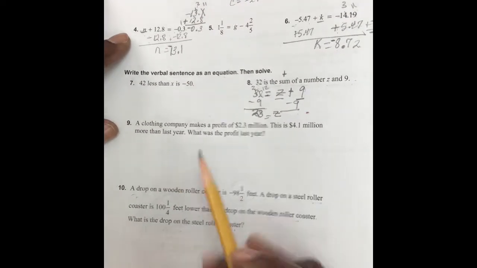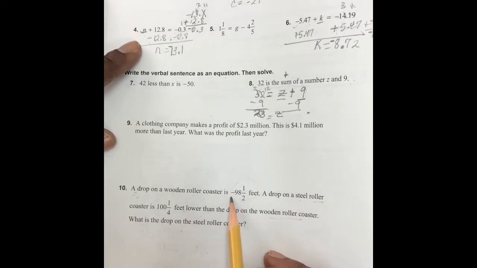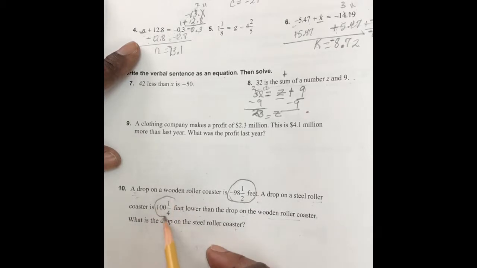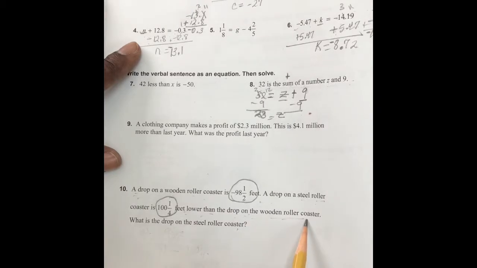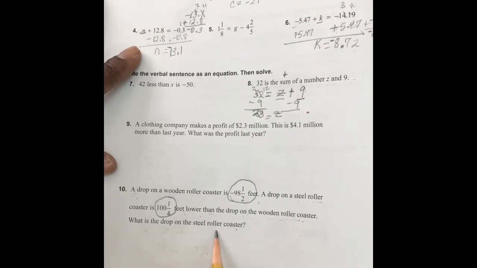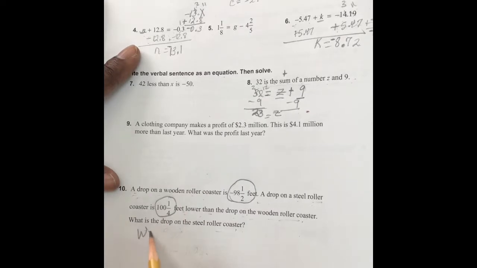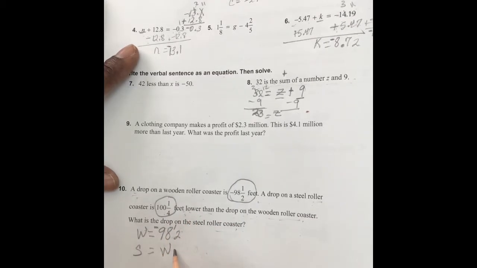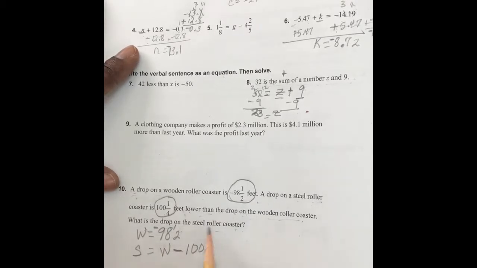All right, number 10. A drop on a wooden roller coaster is negative 98 and 1/2 feet. A drop on a steel roller coaster is 101 and 1/4 feet lower than the drop on the wooden roller coaster. Okay? What is the drop on the steel roller coaster? So if the wooden roller coaster is negative 98.5 and the steel is lower than the wooden, so that's wooden, take it a little lower, okay? So therefore it says, what is the drop on the steel?